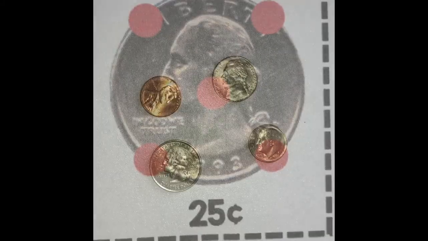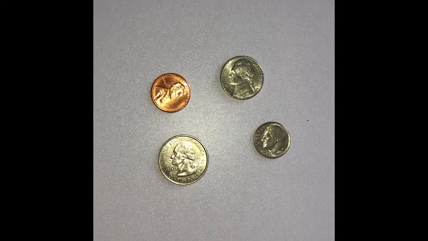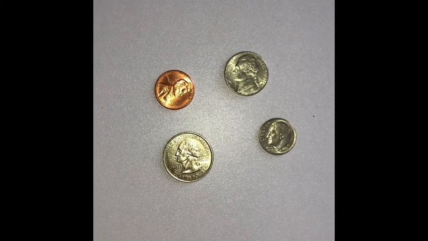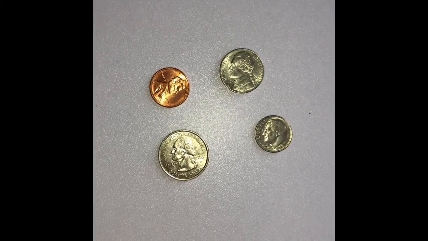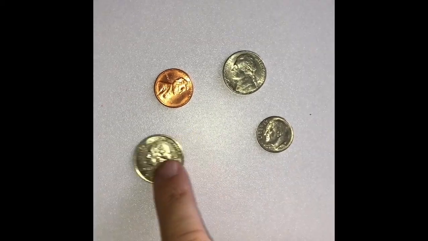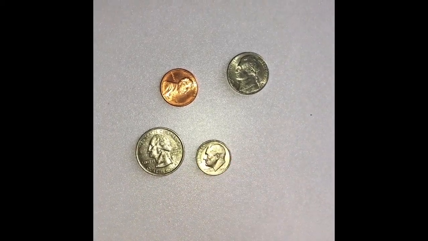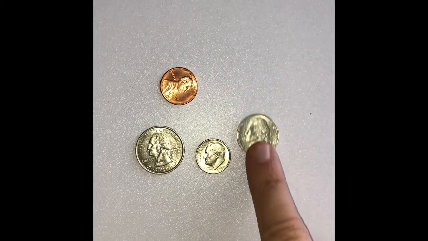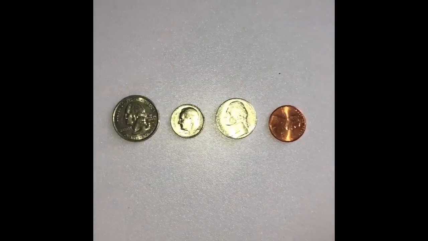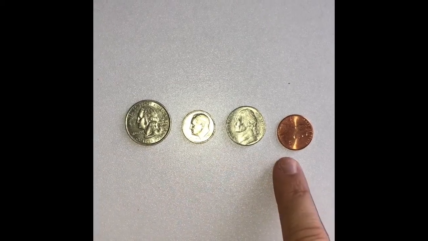Now let's try it. Okay, let's try an easy one first. I have 1 quarter, 1 dime, 1 nickel, and 1 penny. So first, I want you to put the coins in order of the largest amount to the smallest amount. So we're going to put a quarter first, and then our dime, and then our nickel, and then our penny. So these are our coins in order from the biggest to the smallest.